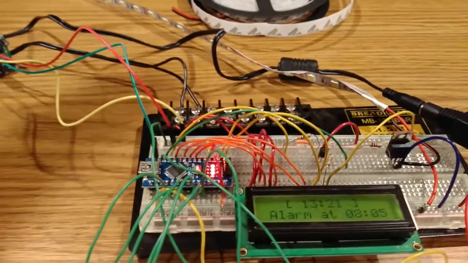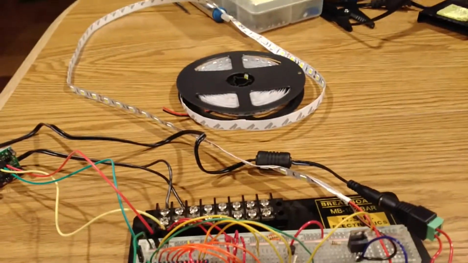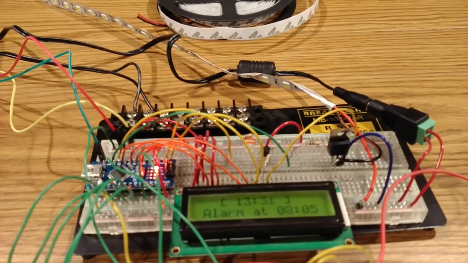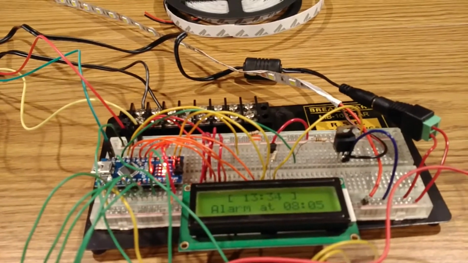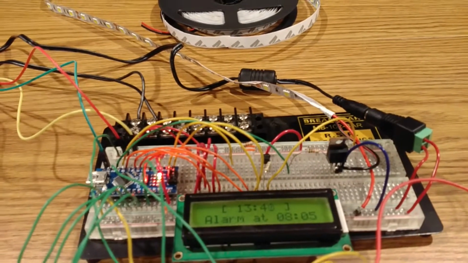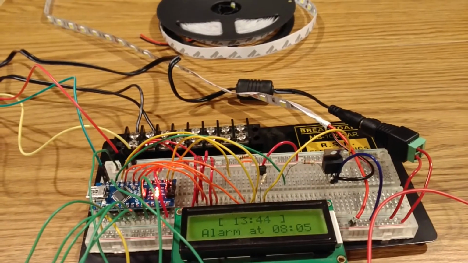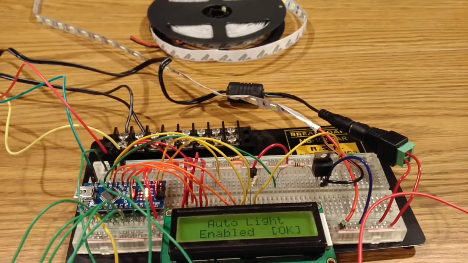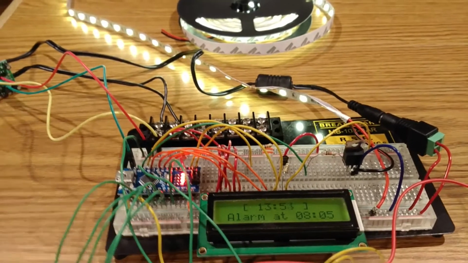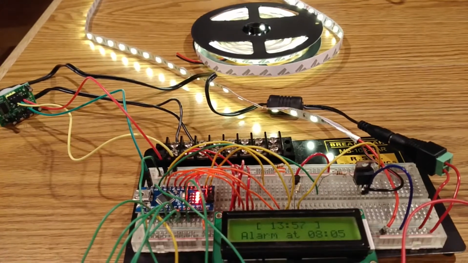Pass my hand over it, and you see the LED strip doesn't turn on. So you can disable the feature if you don't want it to turn on, especially if you're going to bed. I don't think you'd want the LEDs detecting every bit of motion and turning on in the middle of the night. I'll go ahead and press the button again, turn it back on, and we're still within the 30-second duration, so it turns the LEDs back on.